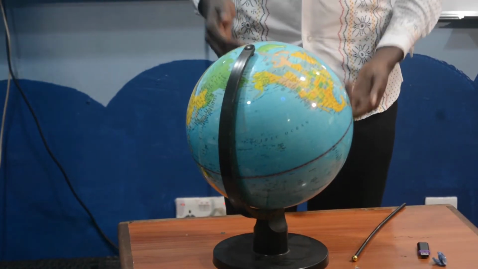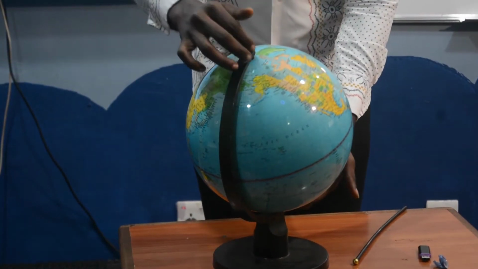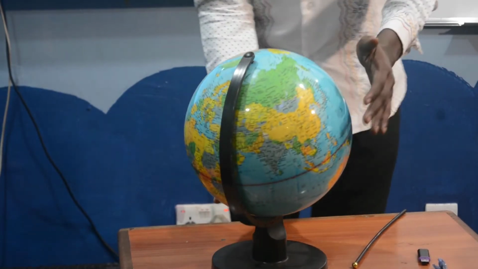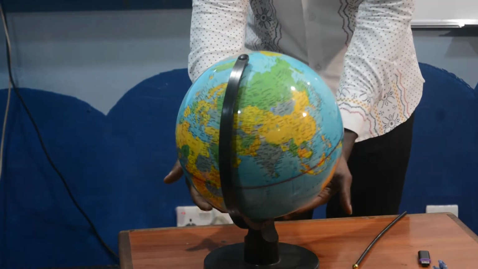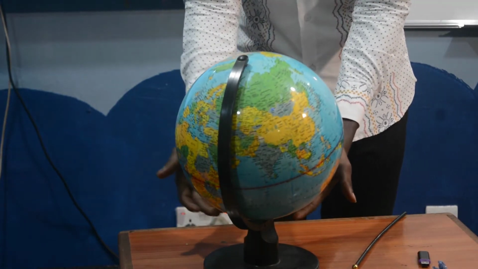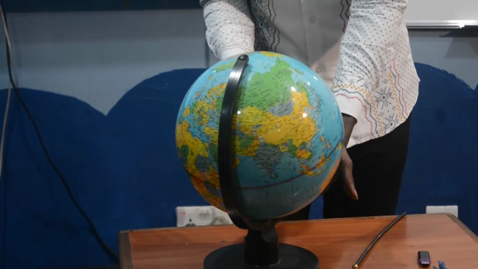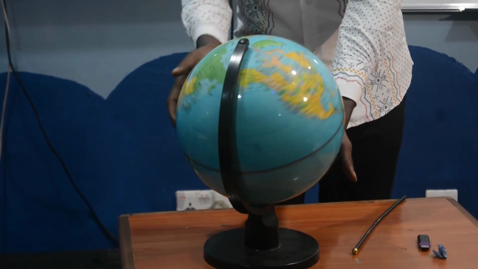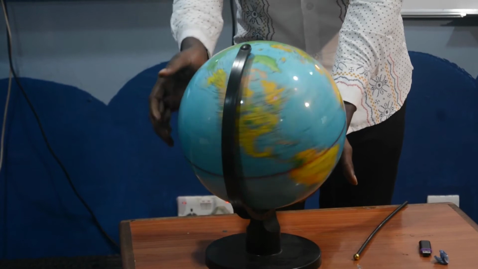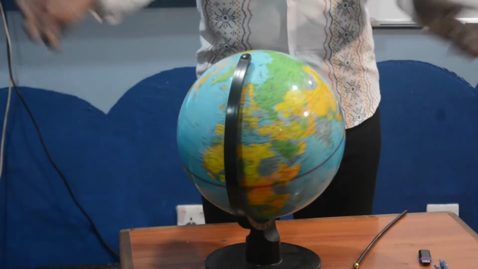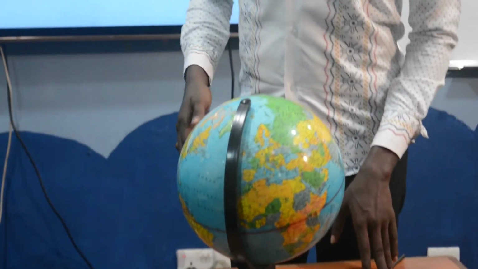Now, where are the axes? The axes are the edges at which the earth moves. Here there is an imaginary line, imaginary meaning it cannot be seen, yet it is the point at which the earth moves. Look at how it is moving on its own axis, just like how a ball rolls on the floor.